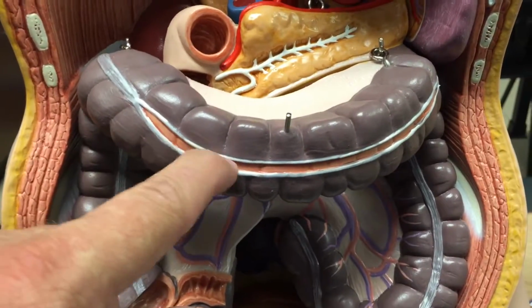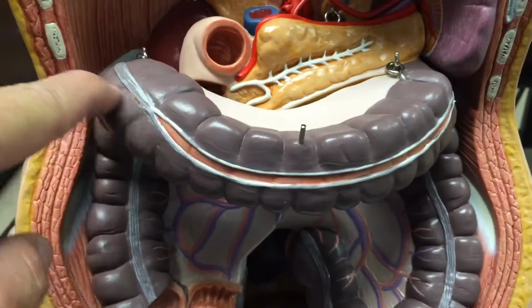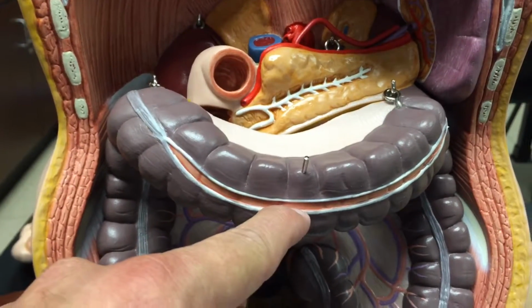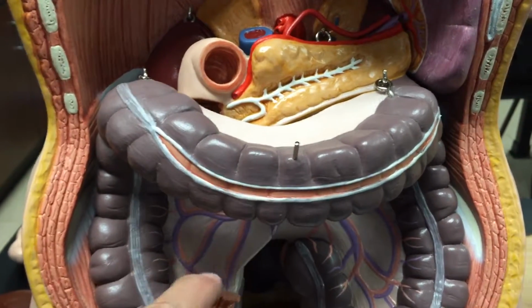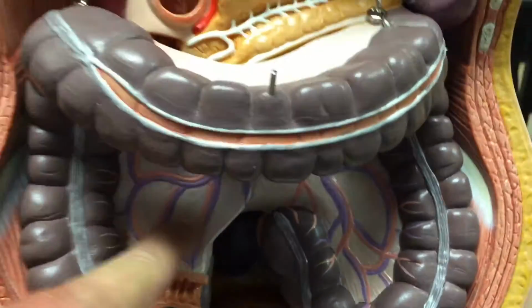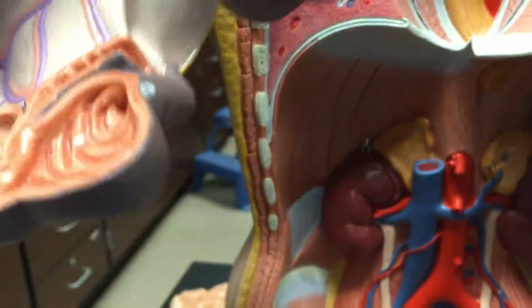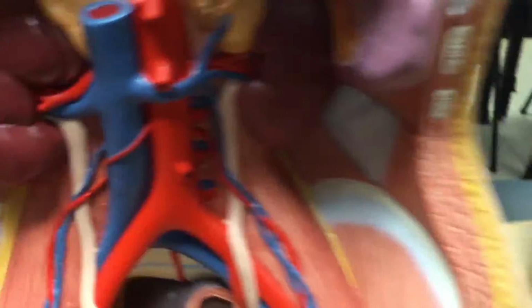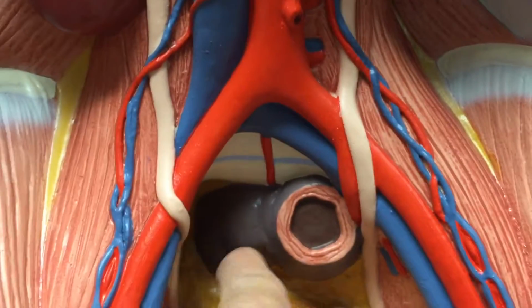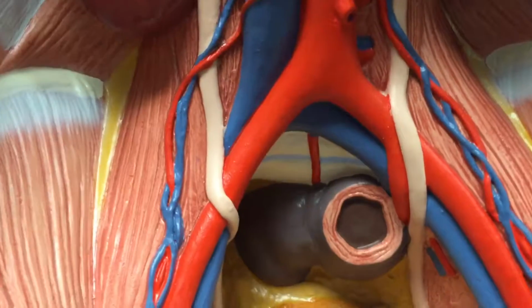Running down the middle of our large intestine is that thickened band of muscle called the teniae coli. Okay? And then holding all the large intestine in place is the mesocolon. Now if I take the large intestine out, it leaves us in our model with the rectum that is not able to be taken out.